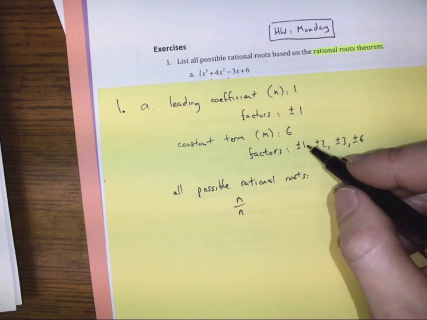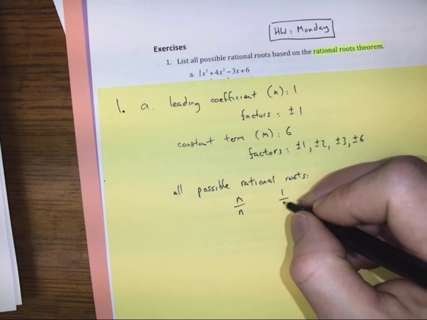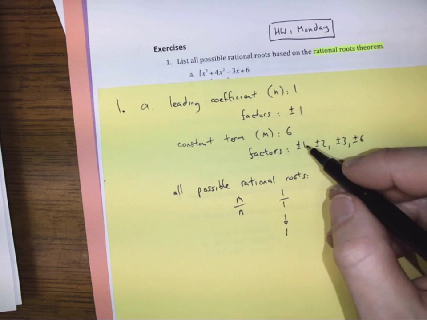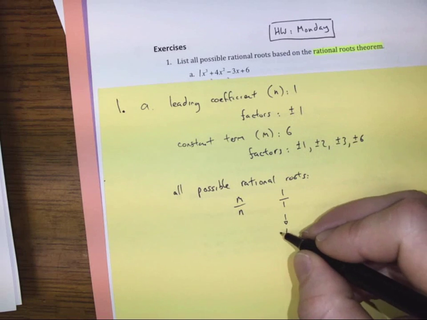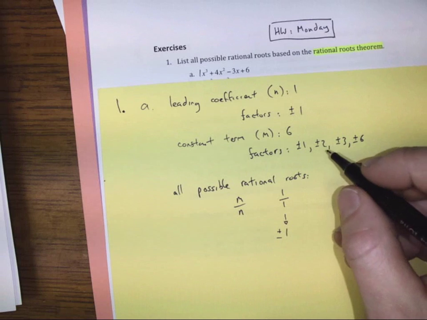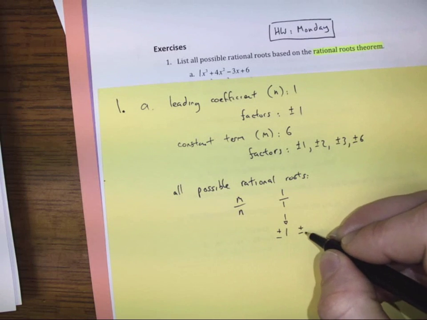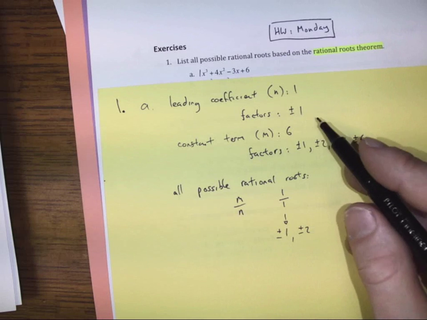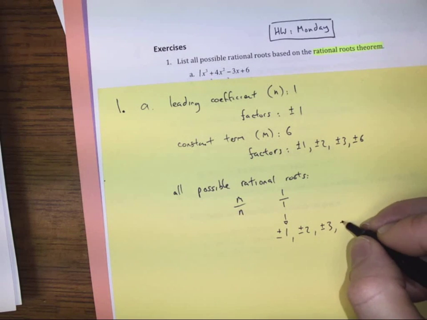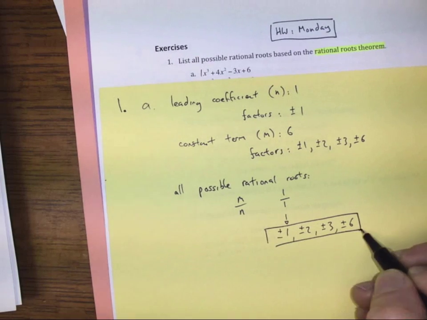I'm going to start with 1 for my m factor, so it could be 1 over 1, which is really just 1, or 1 over negative 1, which is negative 1, so I could say plus or minus 1. I could do 2 over 1, or negative 2 over 1, 3 over 1, or negative 3 over 1, 6 over 1, or negative 6 over 1. So these are all the possible roots.